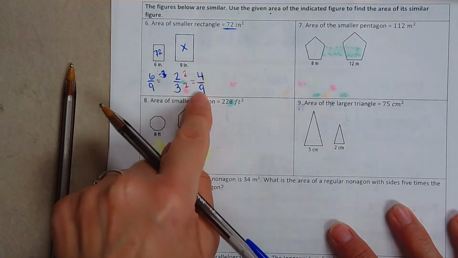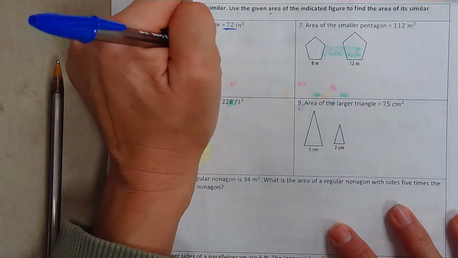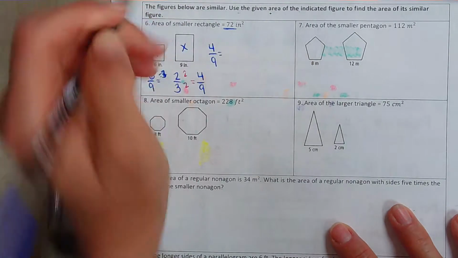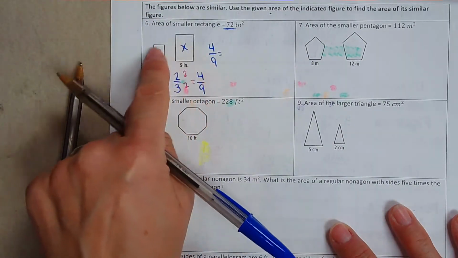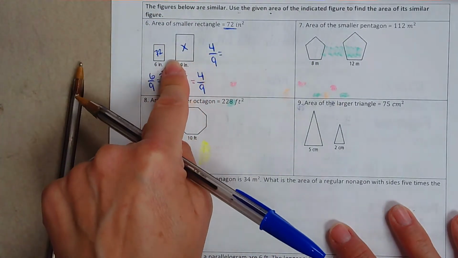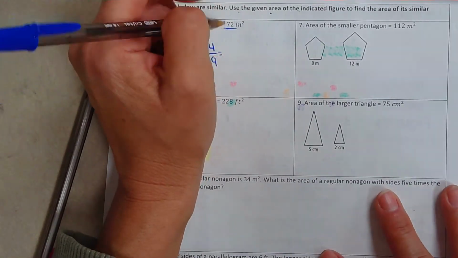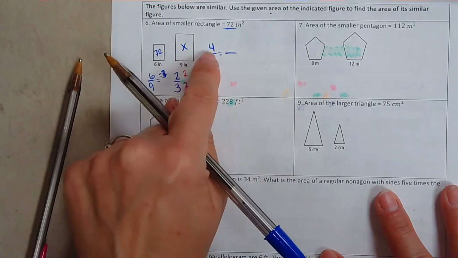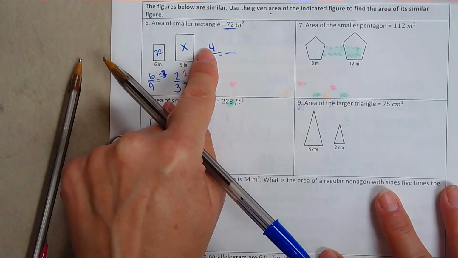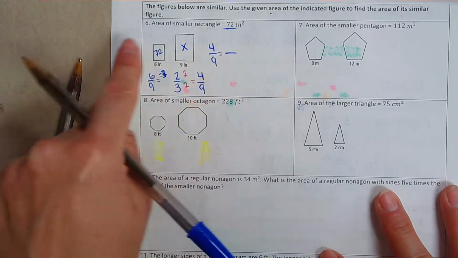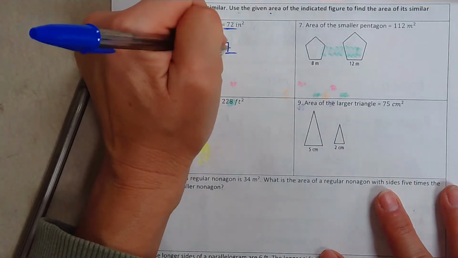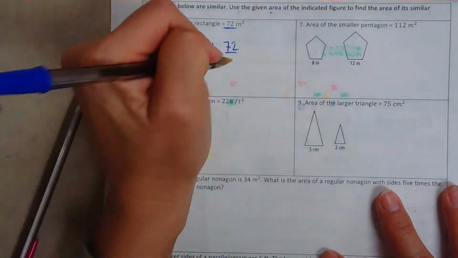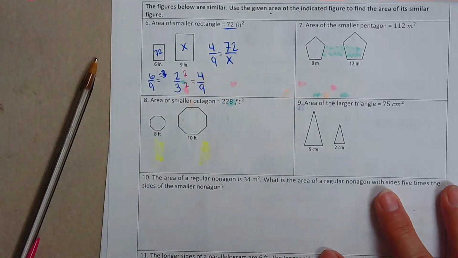Okay, since I am now in a scale factor of squaredness, I can take my area, which is squared, and I can solve for my larger rectangle. Because I had my smaller rectangle on top, I'm going to have my smaller rectangle on top over here, and this will just be x.